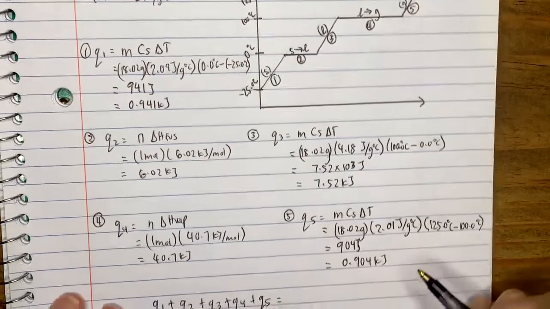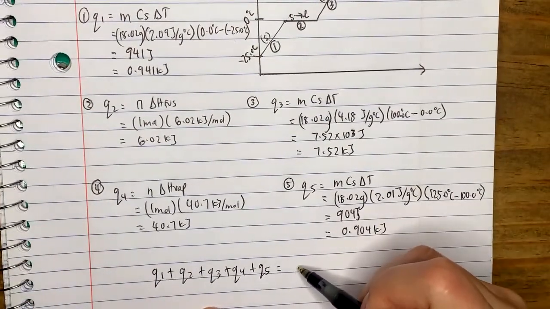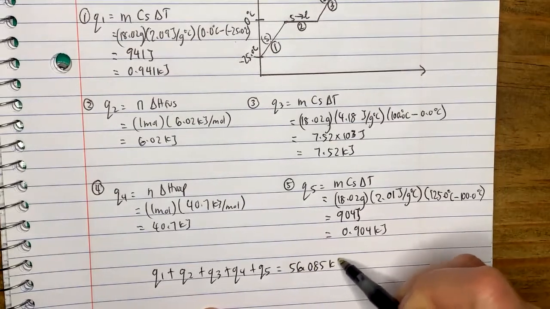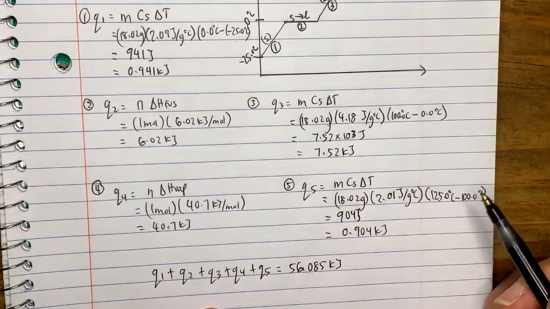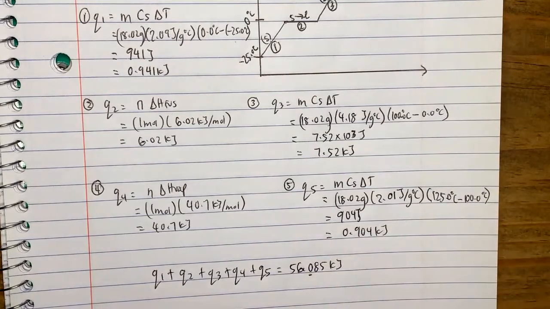Add them all up together, you get your total energy that's needed. And I get 56.085 kilojoules. So really, we're going to only be keeping 1 decimal place here. Okay, so 56.1. That's how much energy you need in kilojoules.